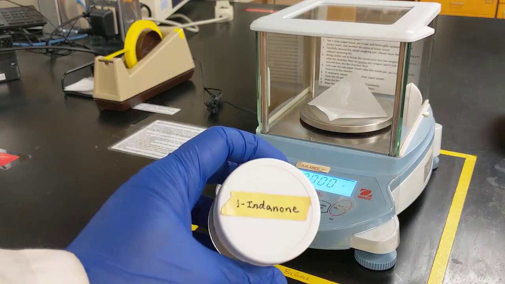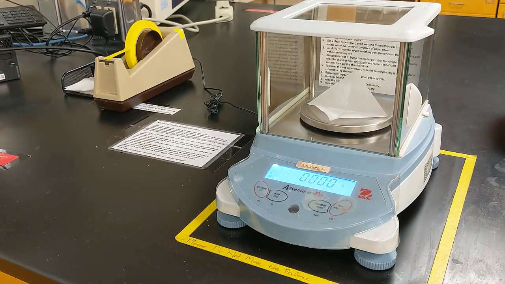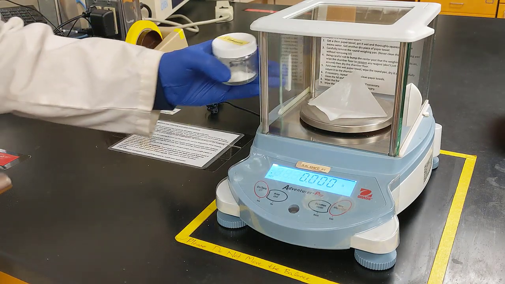Alright, the next reagent I need to get is my 1-indanone, and I need to measure out about 0.2 grams of that. So let's go ahead and do that carefully as well.